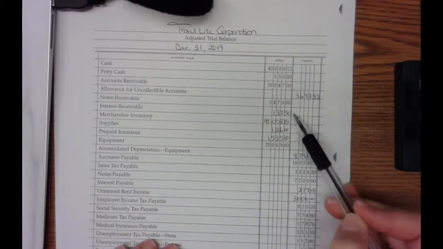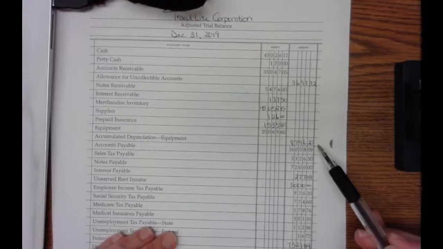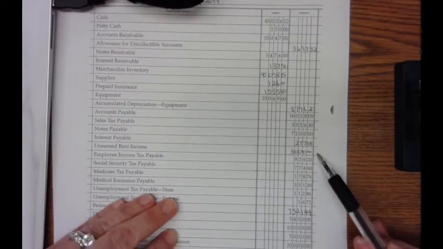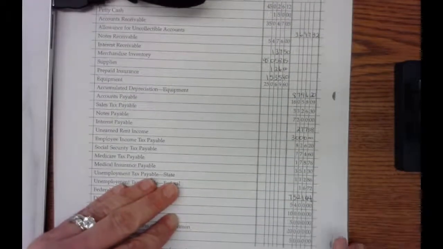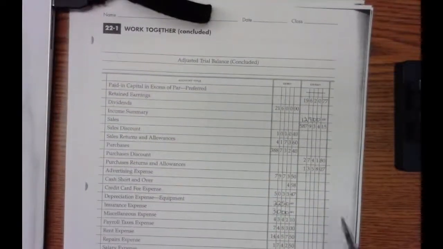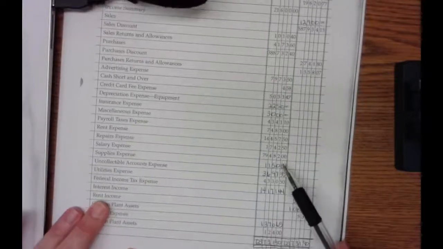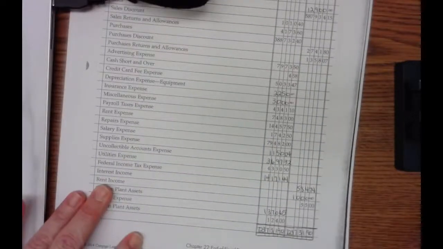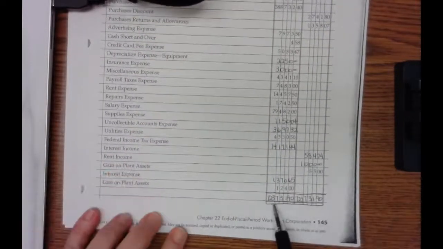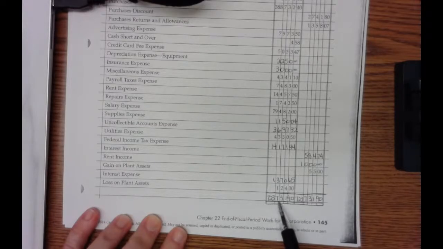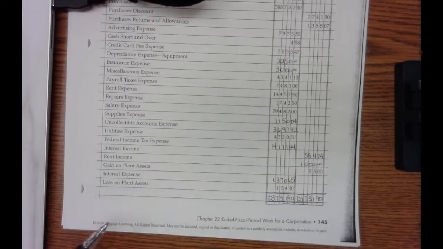I filled in all of the numbers where they were blank. That's the first page. And then when we come to the second page, here we have more filled in. And then ultimately at the bottom, I added my debits and credits, and I get $723,731.90 on both my debit and credit side.